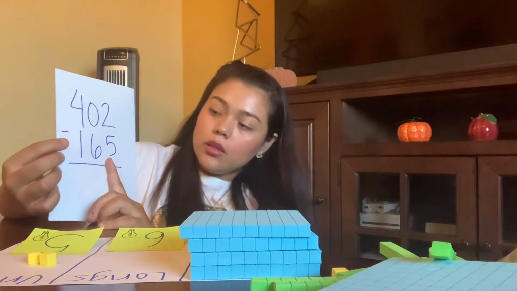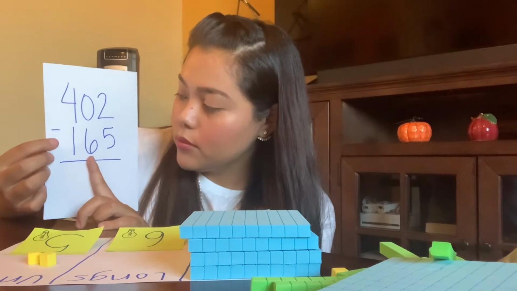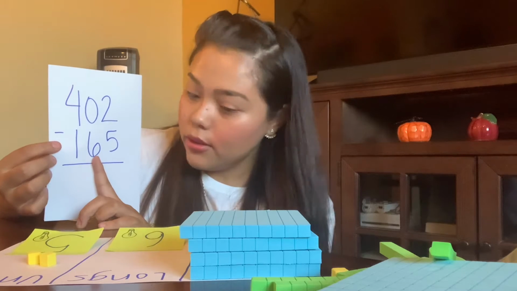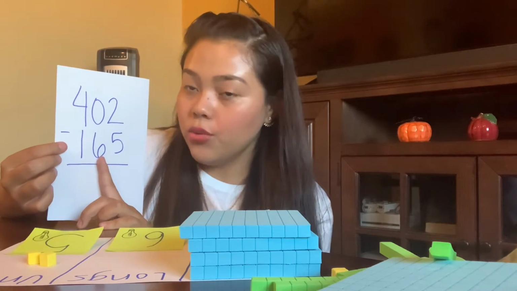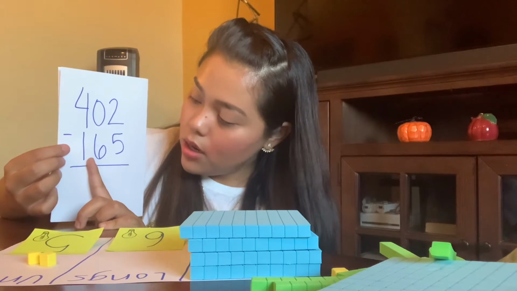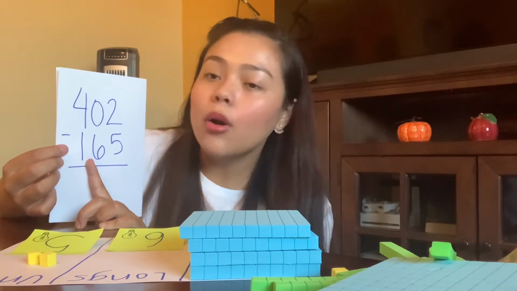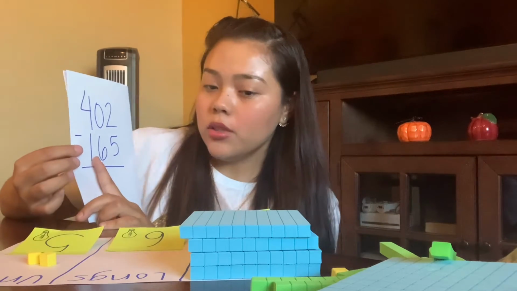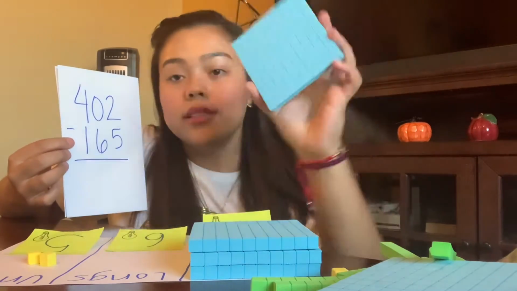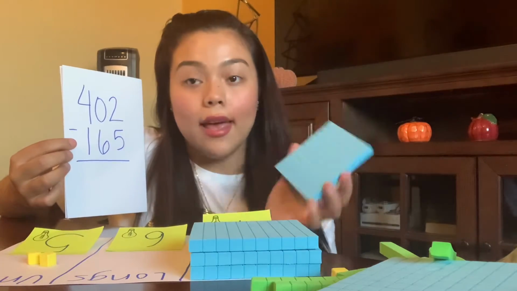Okay, so let's go to our longs column. There are 0 longs, so we cannot trade down. Therefore, we need to go to our flats column. We have 4 flats. We can trade down a flat. So I'm going to trade down a flat for 10 longs.